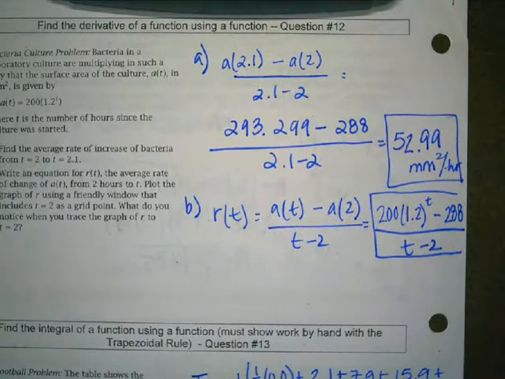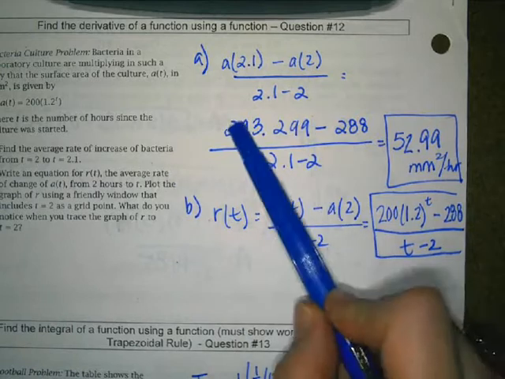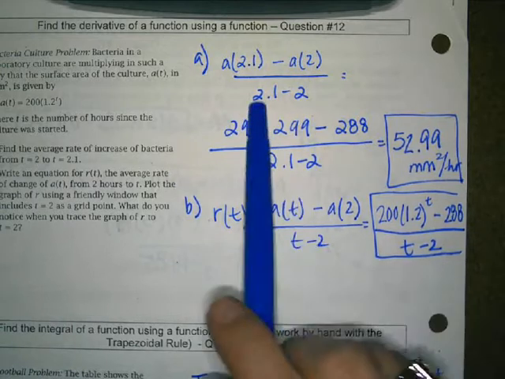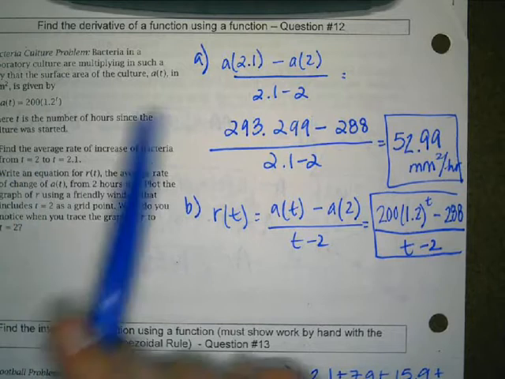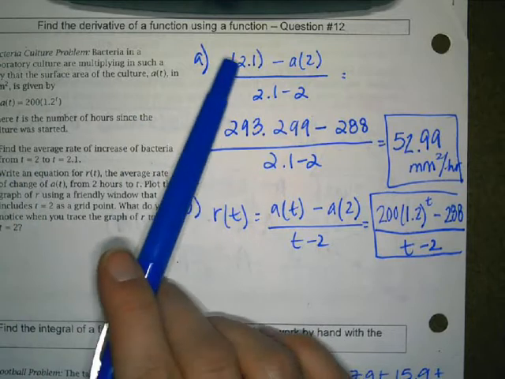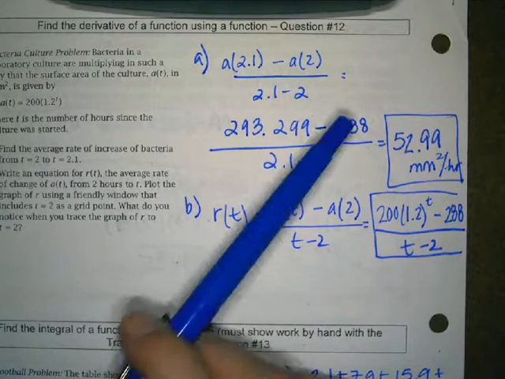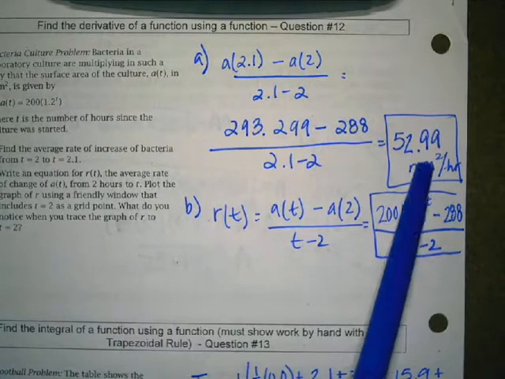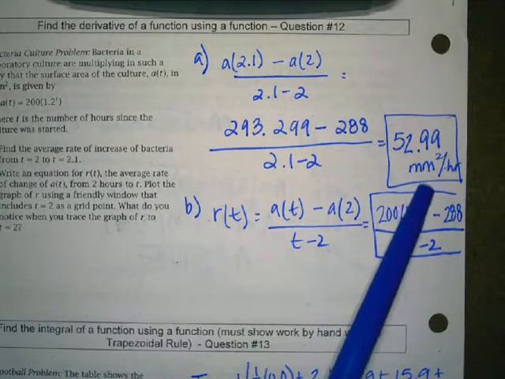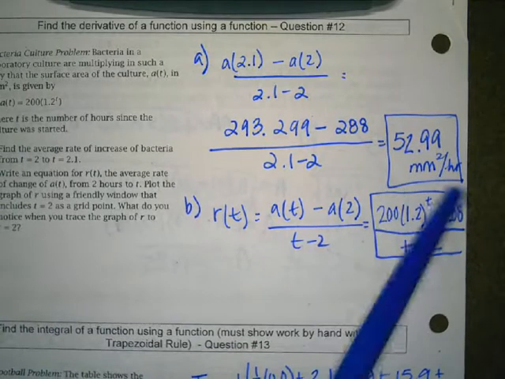To find the average rate of change, you're basically setting up the slope formula here. And they give you two specific t's to start with, so 2.1 and 2. Plug 2.1 into my function to get that number. Plug 2 back into my function to get that number. And then just divide it out to get that. Your units are millimeters squared, which represents the area, changing every hour.